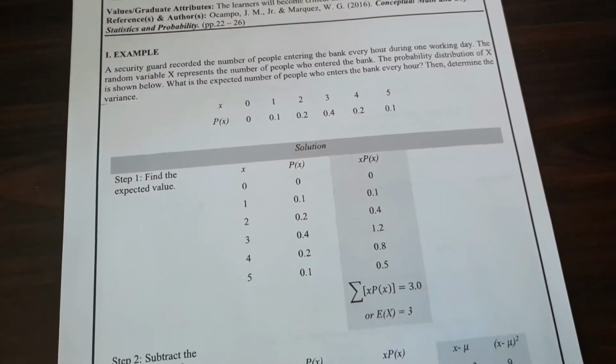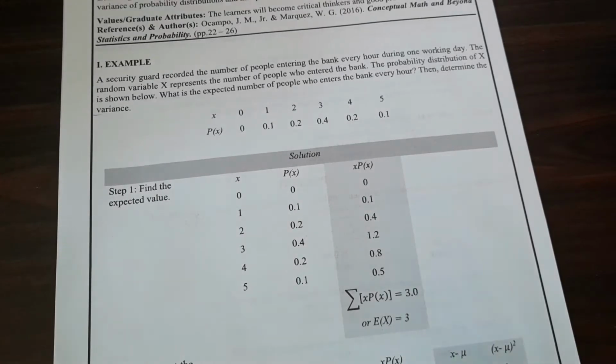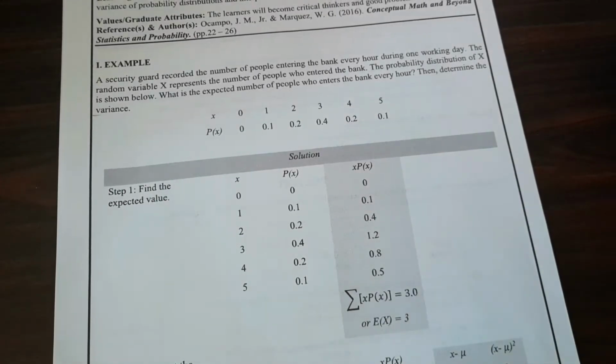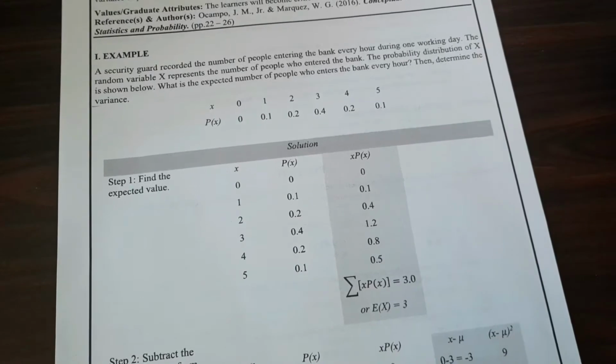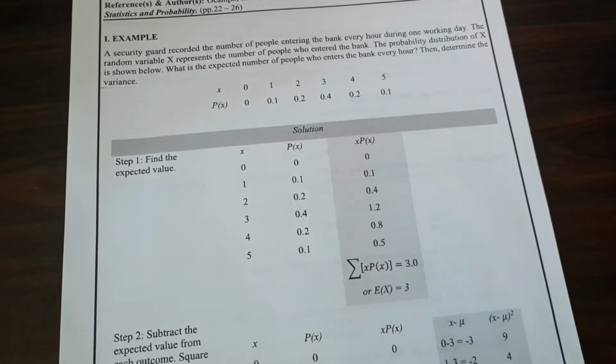LAS 2.1. So in LAS 2.1, this is the mean and variance. So we have here the example. So what we are going to do is to find the mean and also the variance. So para siyang recall na lang natin dahil ito ay nasa previous module na natin. So we have here the example.